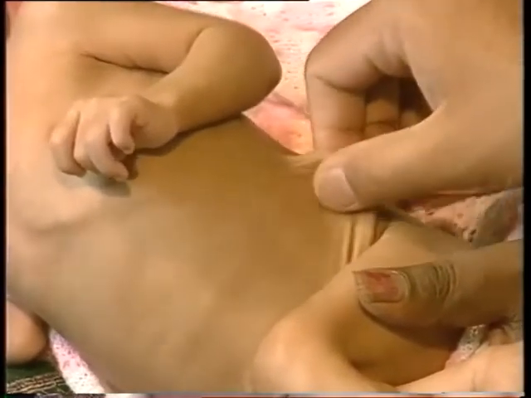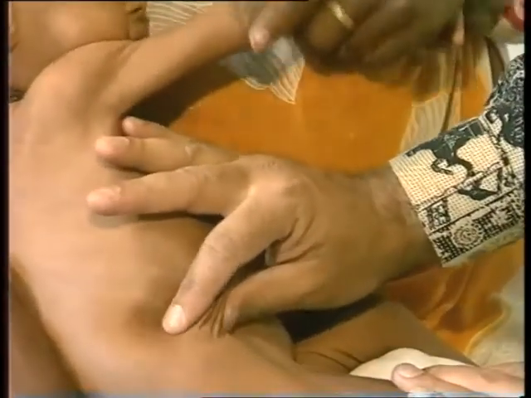This child's skin goes back very slowly, taking longer than 2 seconds. With this child, the skin goes back slowly, in less than 2 seconds. With this child, the skin pinch goes back immediately.